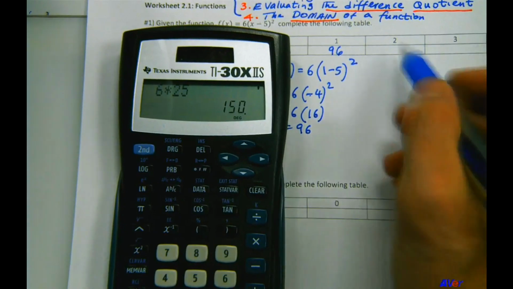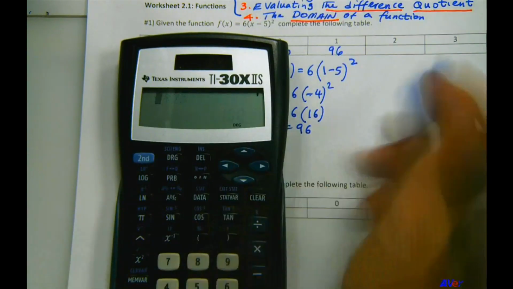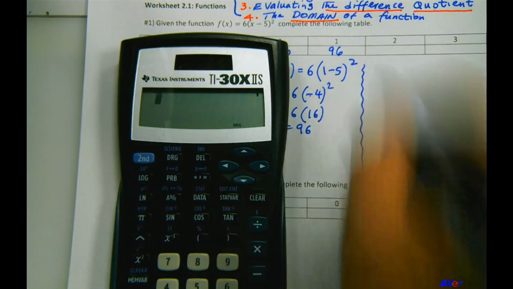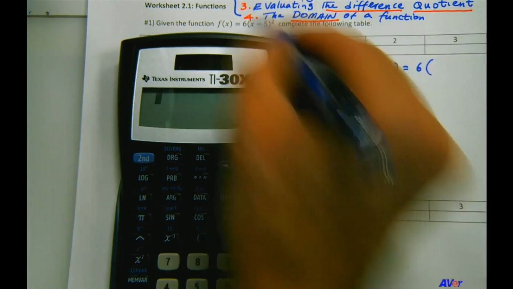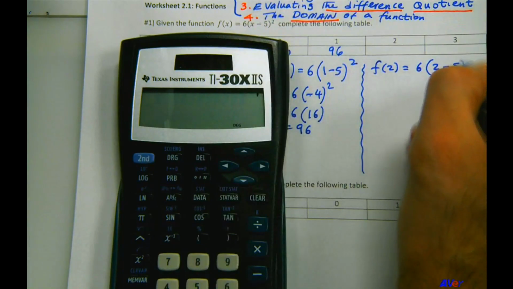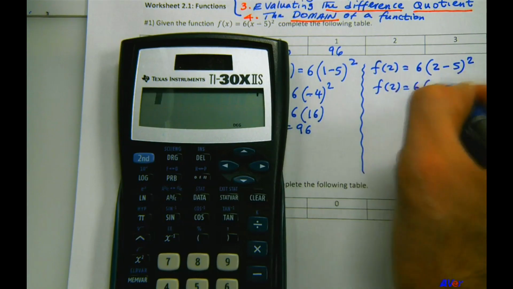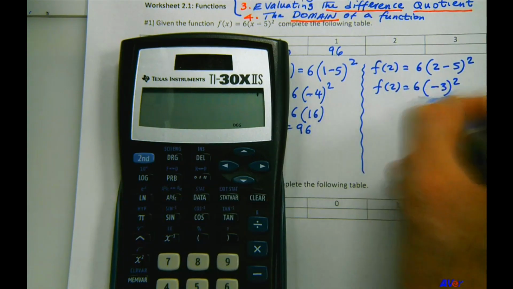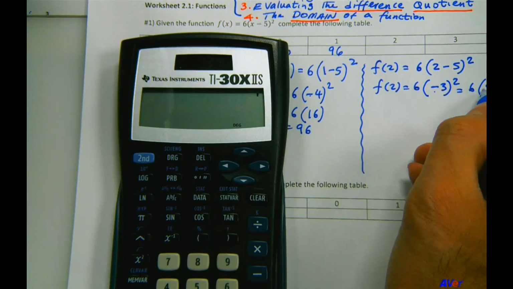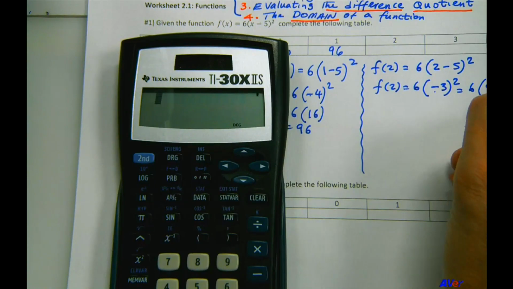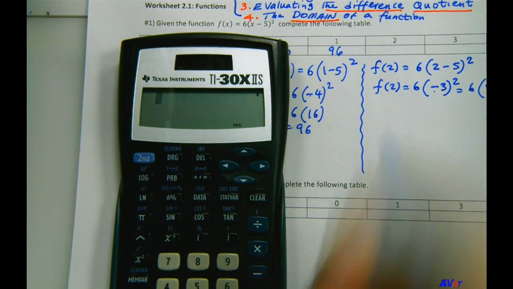We have two more numbers to evaluate in this function. So let's do that. The function at 2 would be 6 times (2 minus 5) squared, which is minus 3 squared. This would be 6 times 9, right? Minus 3 squared is positive 9. 6 times 9 would be 54. So we'll write that here.